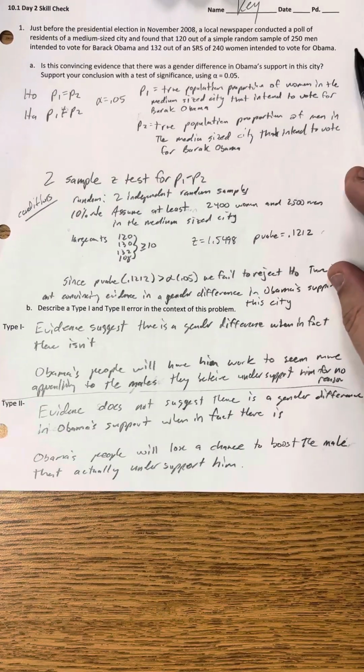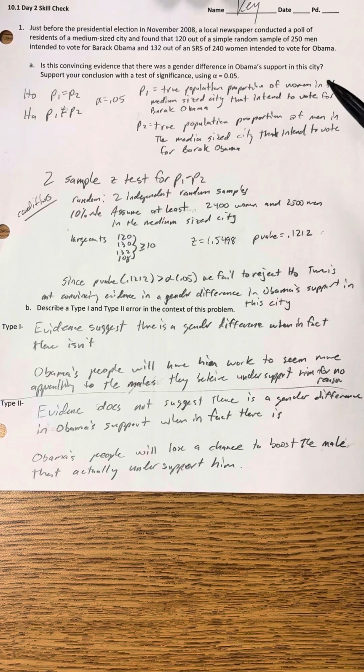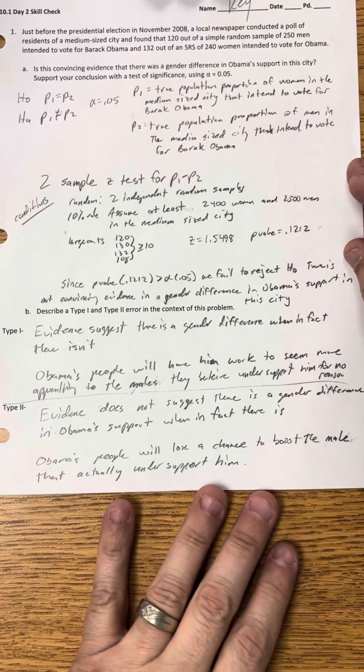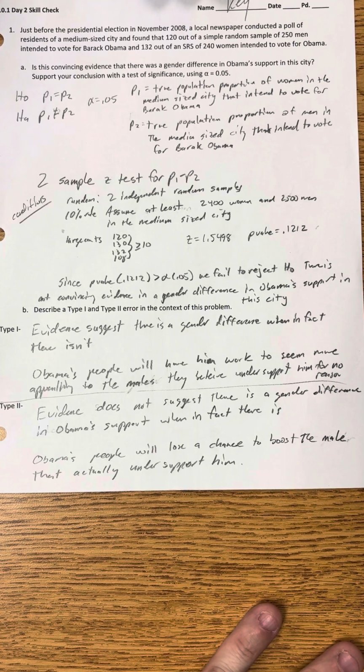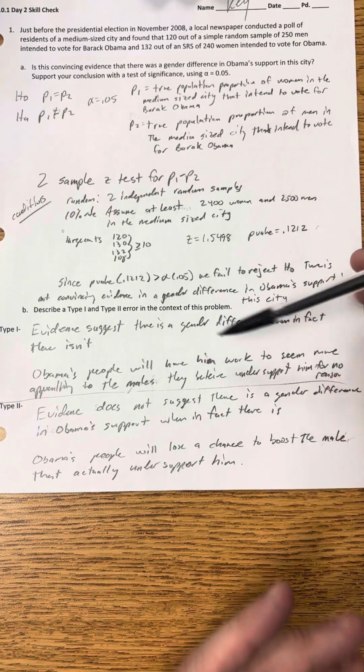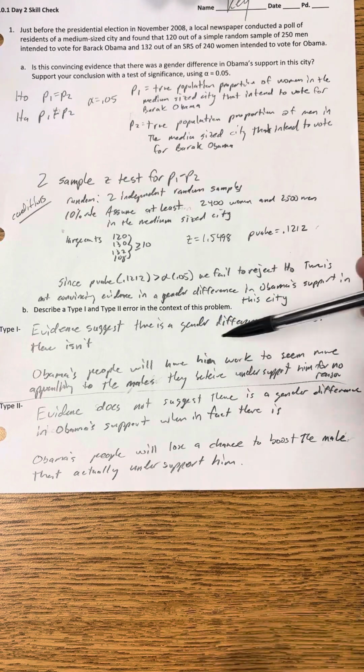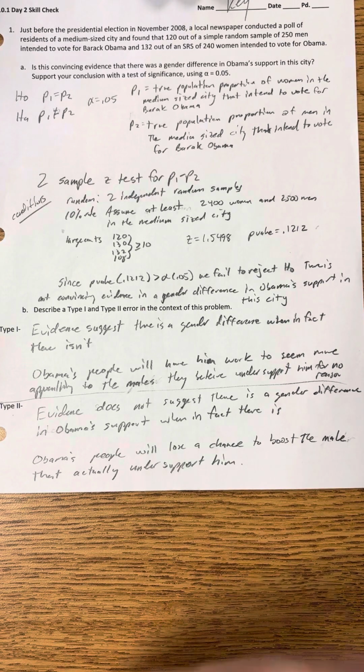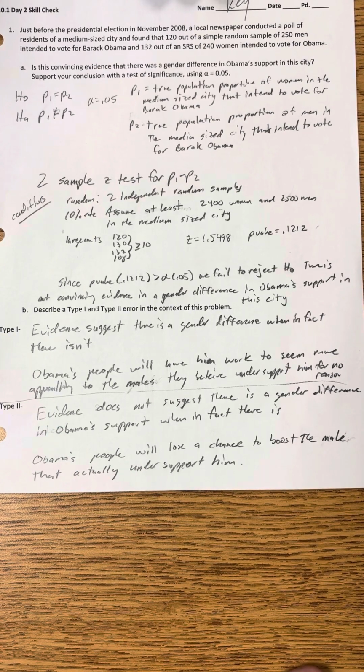Now, I went ahead and came up with some consequences. I don't think they meant for that on this one, because it was just a skill check. I guess I say we typed this up, but I think we actually stole it from something else. But anyhow, the consequences that I came up with: if we said there's a gender difference, but there isn't, they're going to go after whichever gender they feel is under supporting, and they're going to do something on the campaign trail to try to up those numbers. When in fact they don't need to do that, because it's the same. So there's no reason to target one gender over the other, because there is no difference within the population.